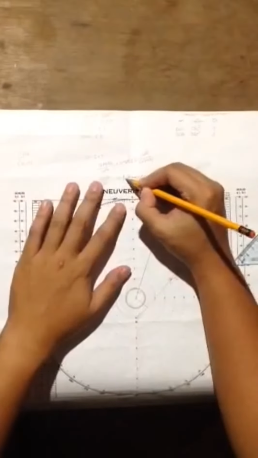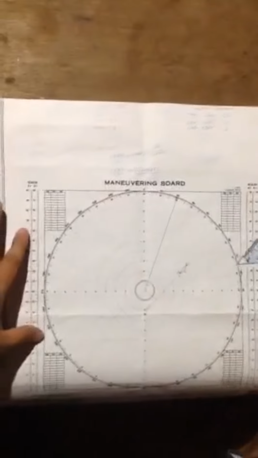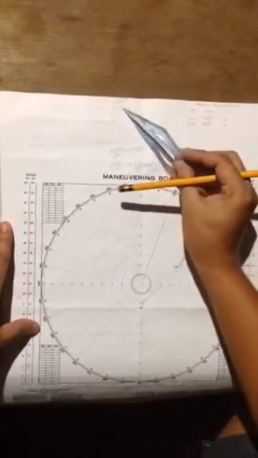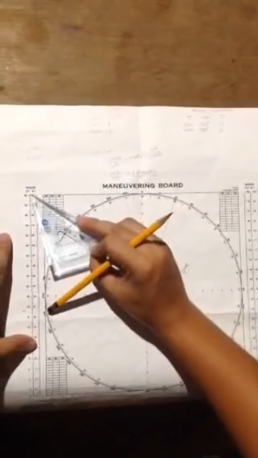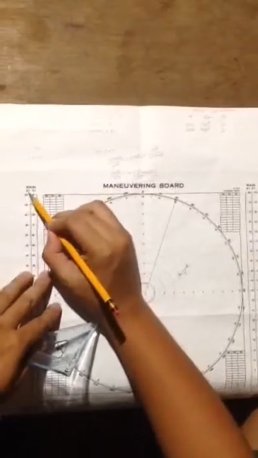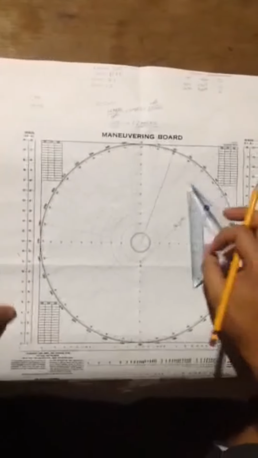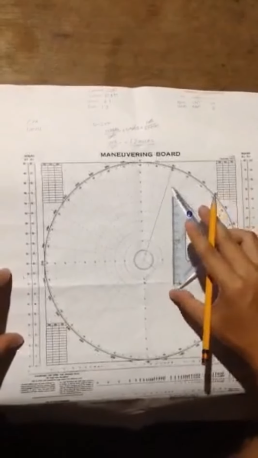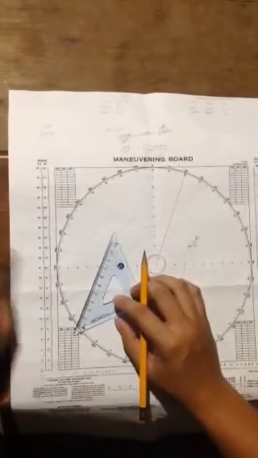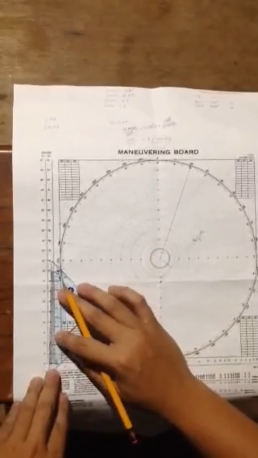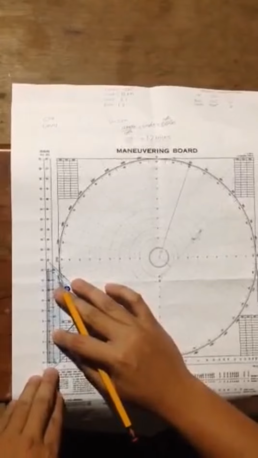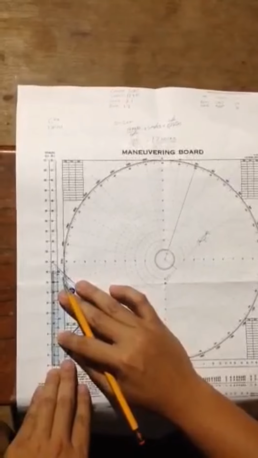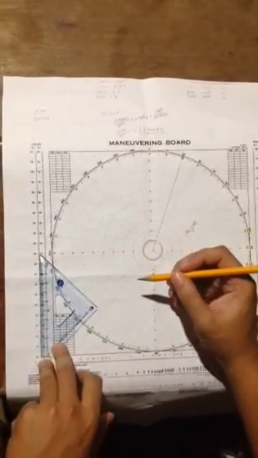And how do we plot 1.2 miles? Since we have a scale of 2:1, we are going to use this 2:1 scale, which is right here. And since I don't have a compass divider with me, I'm just going to use this ruler. Here, it's kind of difficult, but still can manage.